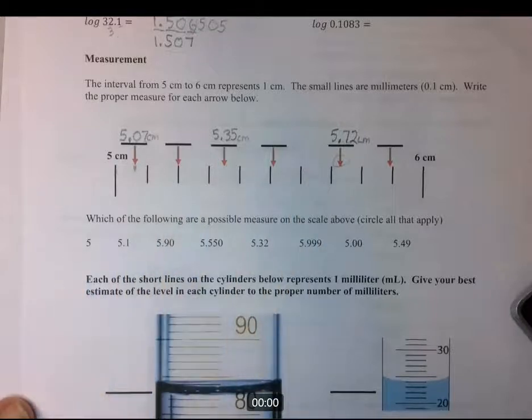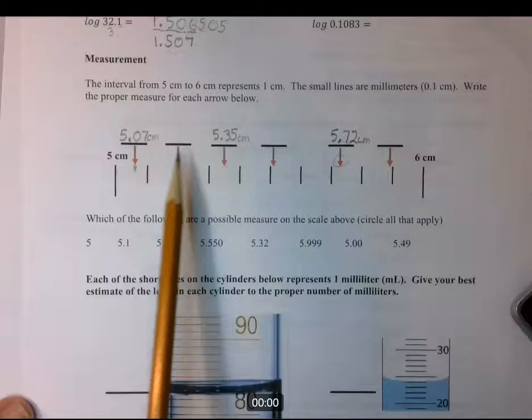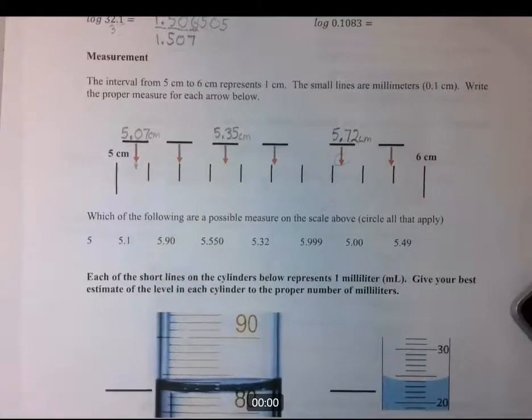So which ones of those would be? Circle the ones that would be possible, that could be a possible reading up there. Just based on number of digits. That's really all I'm asking for. It has nothing to do with these arrows up here at all. Okay? So go ahead and circle the ones that would be possible readings that you could have made on that scale up there. All right, let's move on.